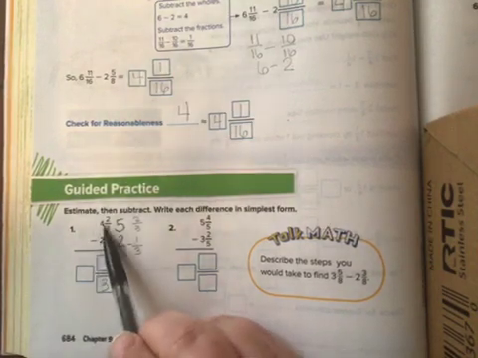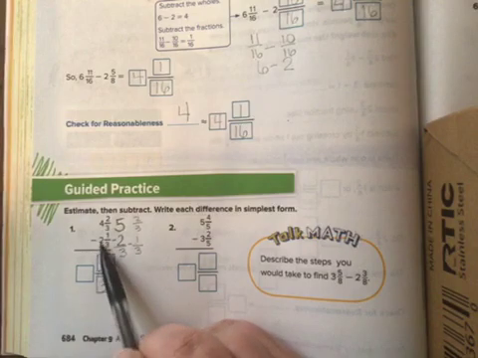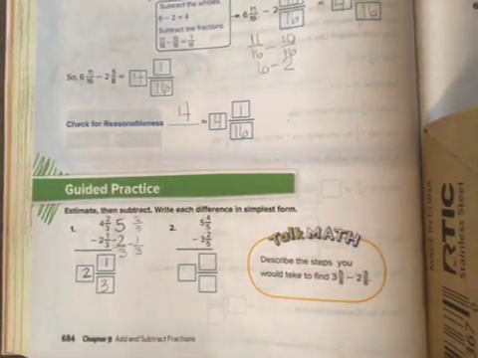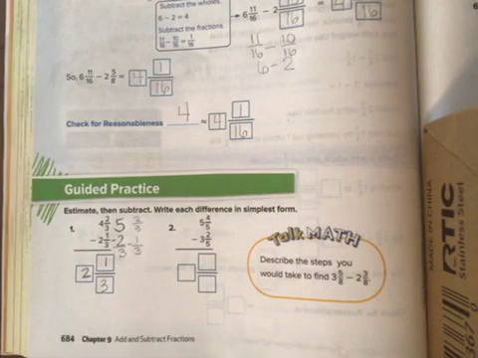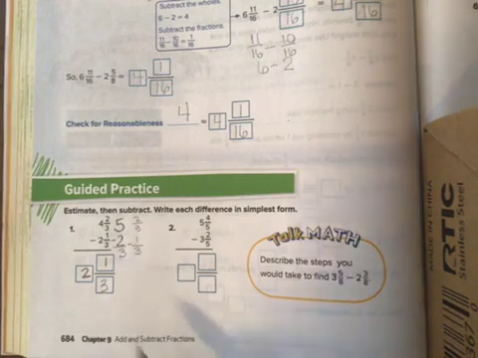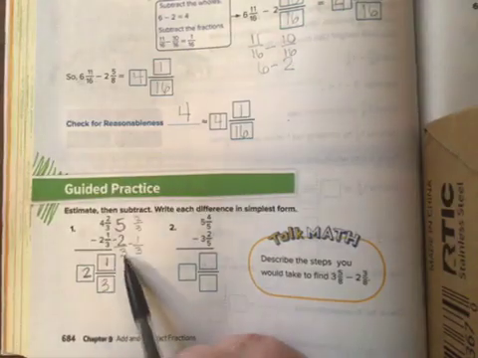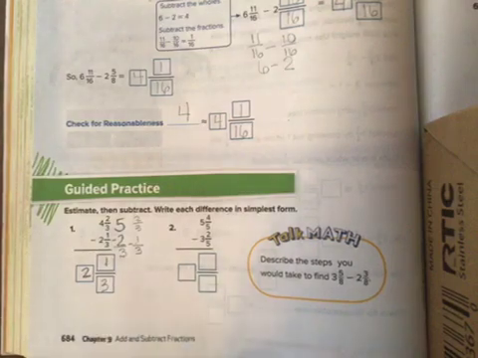Then I'm going to look over here at my whole numbers. 4 minus 2 is 2. So there we have it. We subtract the fractions, we subtract the whole numbers. Let's compare it to our estimate. 2 1/3 is very close to our estimate of 3. We can feel good about that answer.